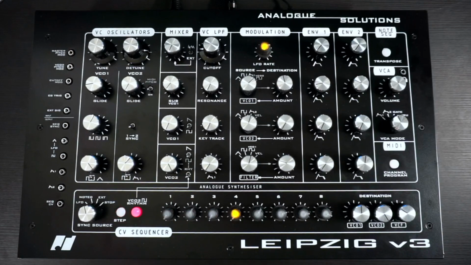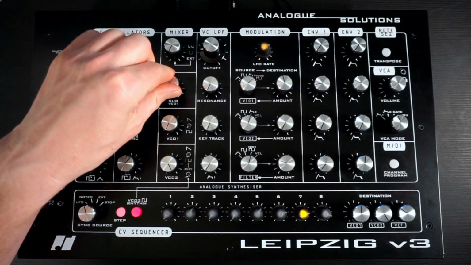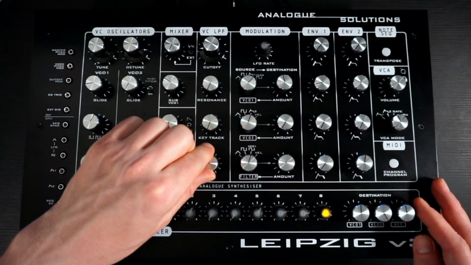This is the fun bit. Leipzig V3 has a built-in analog step sequencer that can be clocked from various sources and produces an analog CV that can be used to modulate the VCOs or filter cutoff.